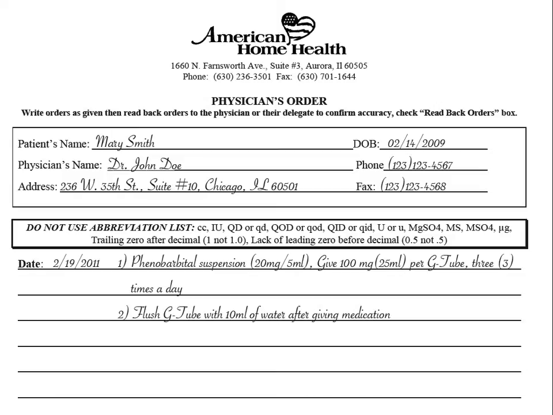Be certain to put the demographics both for the patient and the physician on the verbal order sheet. The patient's name, correctly spelled. The patient's date of birth. The date of birth is often a key for a physician or his representative in identifying the patient. The physician's name, correctly spelled. Include the physician's phone number with area code and his fax number.